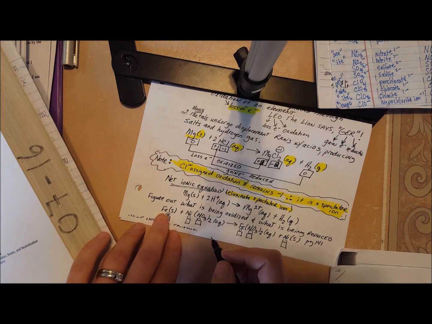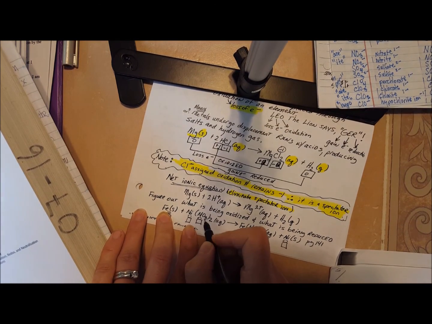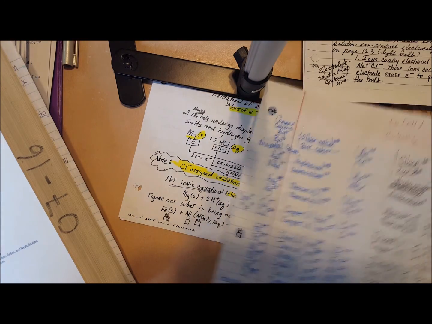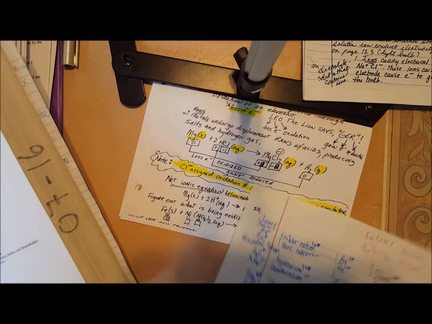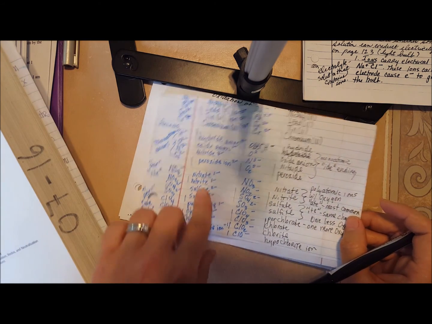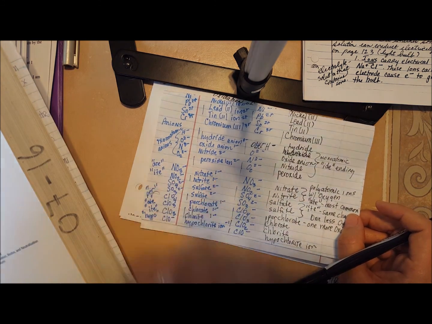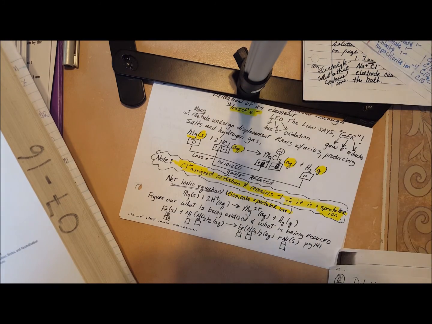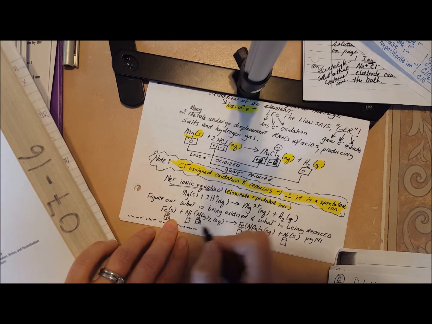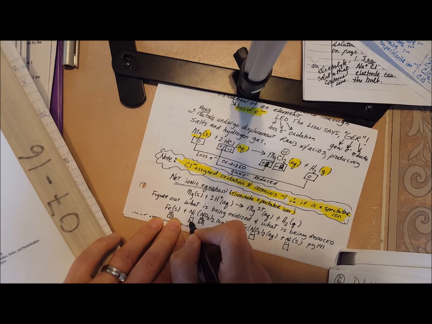And nitrate normally has a -1 charge. How do I know that? Because of your fan. And you're going to want to keep your fan out when you're doing this. Nitrate has a 1- charge. And because there's 2 of them, that makes it a -2. And therefore, nickel has to be +2.